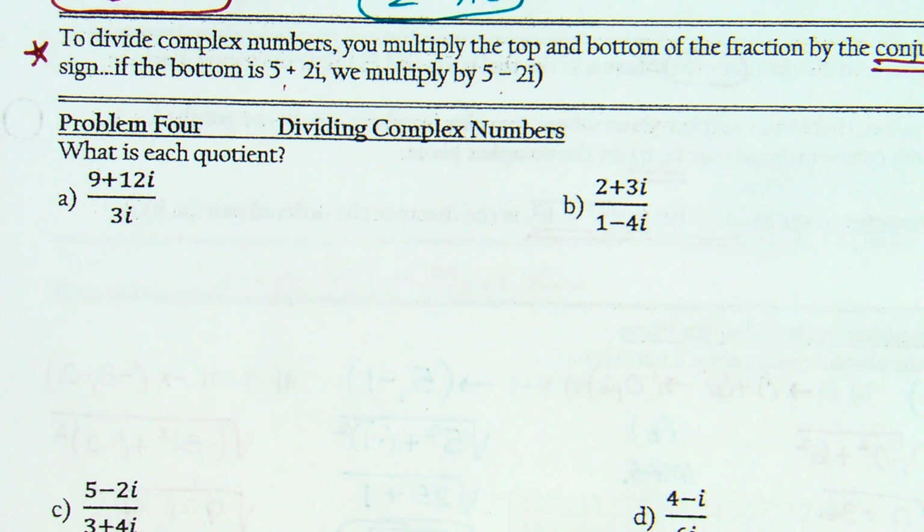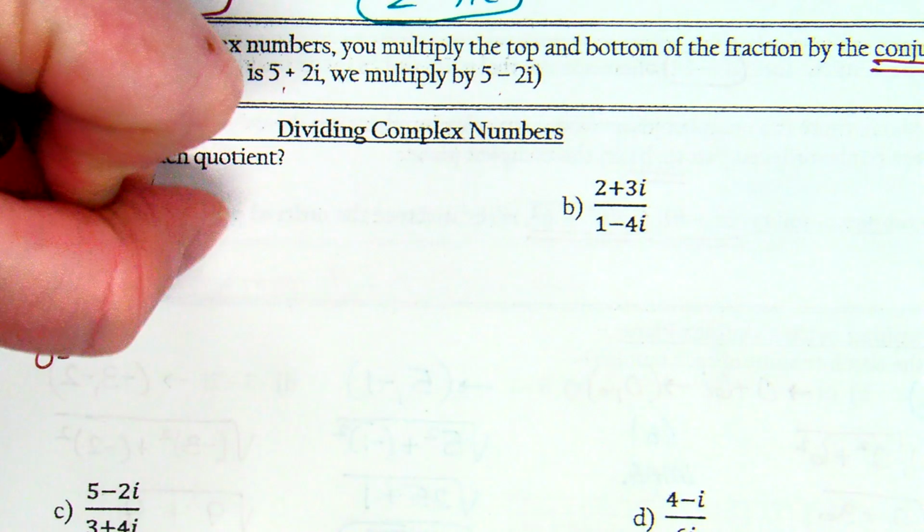It's the bi part, so what's the real part? 0. Can we agree that the denominator essentially says 0 plus 3i? So what would be the conjugate of 0 plus 3i? 0 minus 3i.